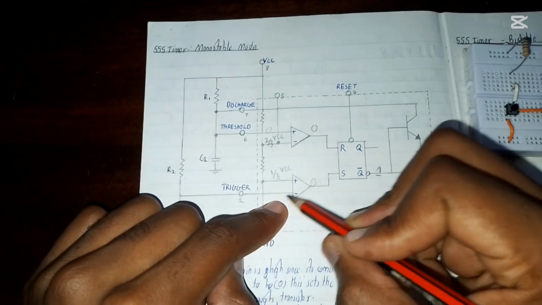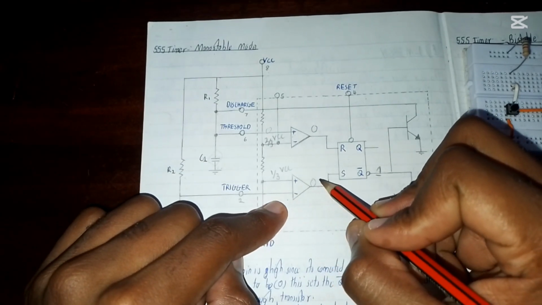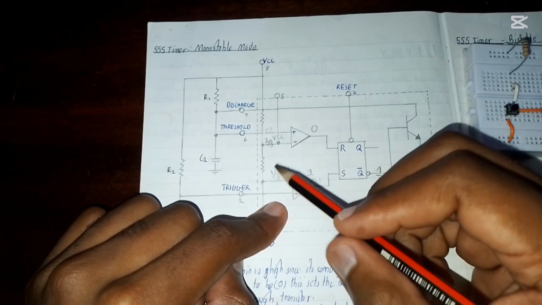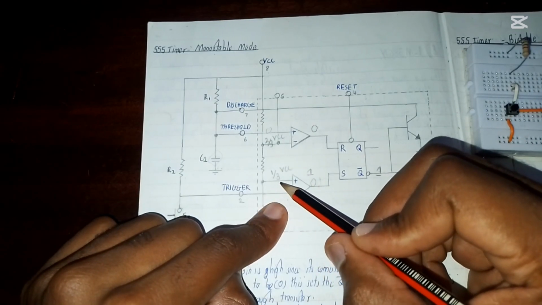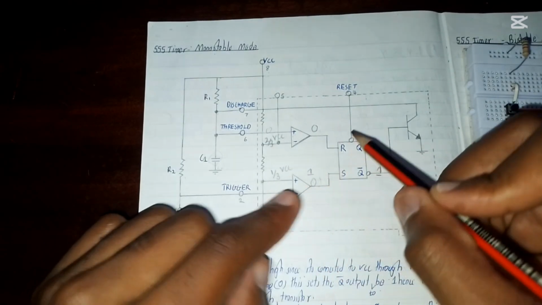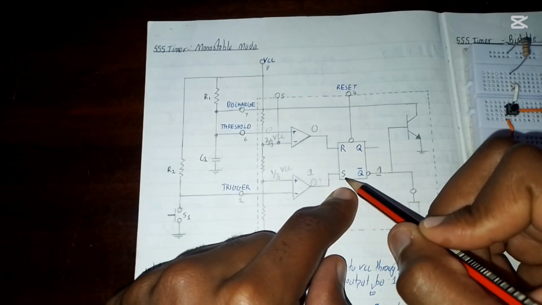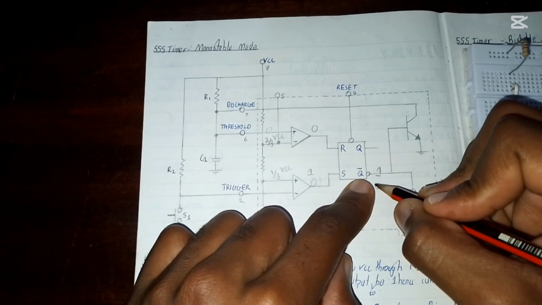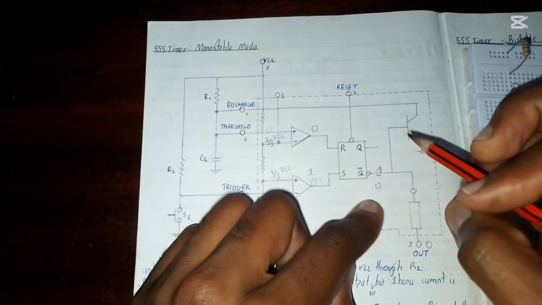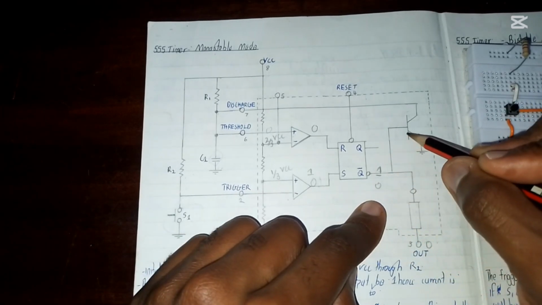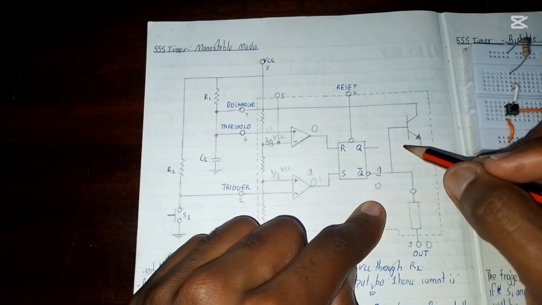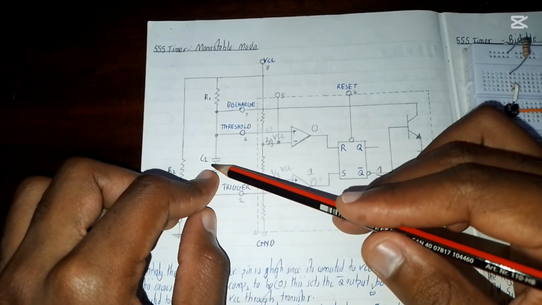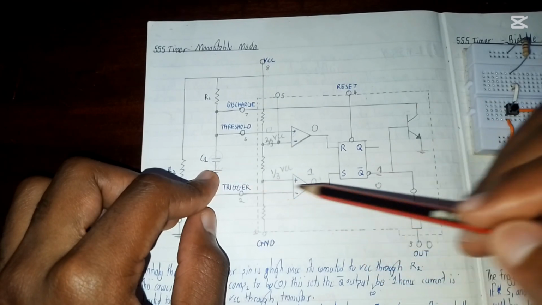Once the trigger pin is low, it's going to give a 1 output right here, because it will be lower than a third of VCC. That 1 is going to enter the S input of this flip-flop. Then the output here will be 0. Once this is 0, it's going to turn off this discharge transistor, meaning that it is going to allow the capacitor C1 to charge.